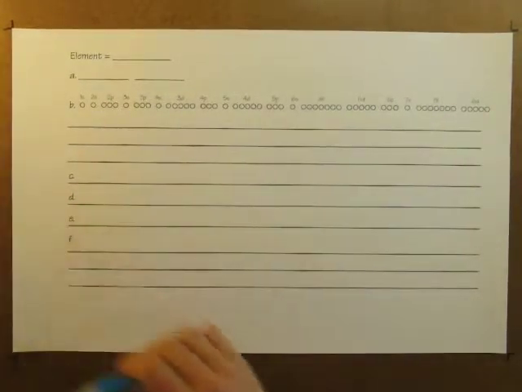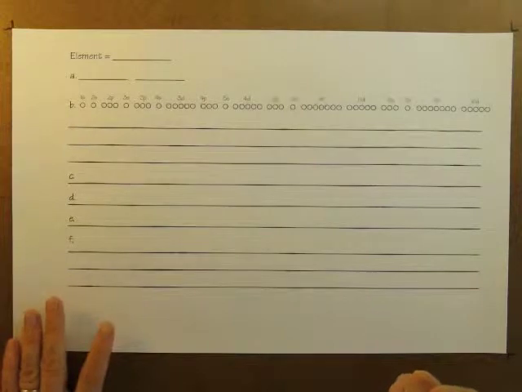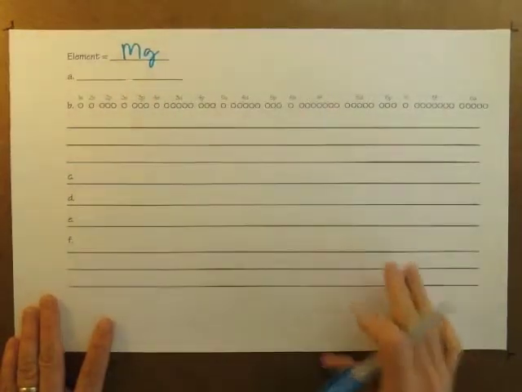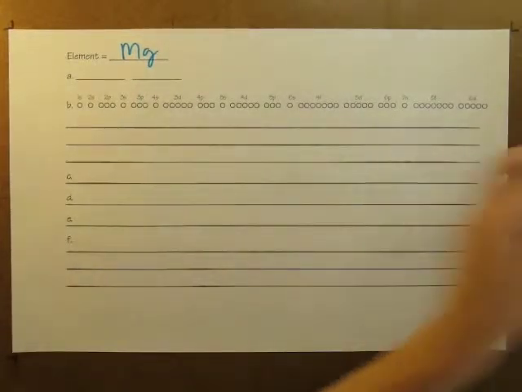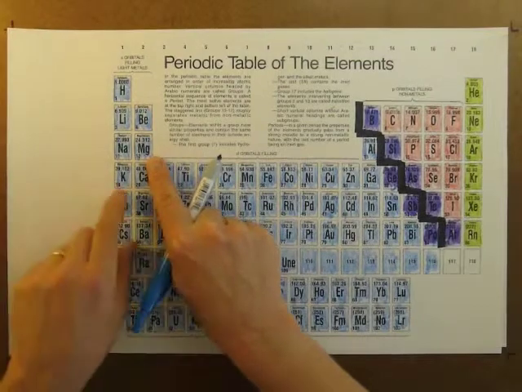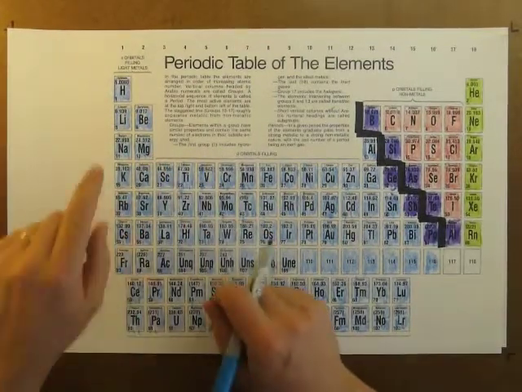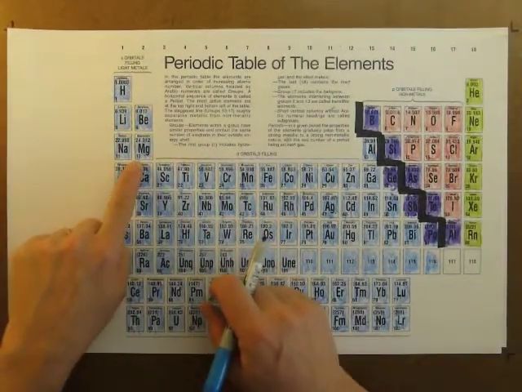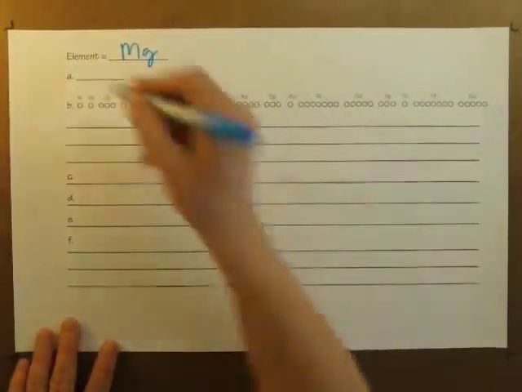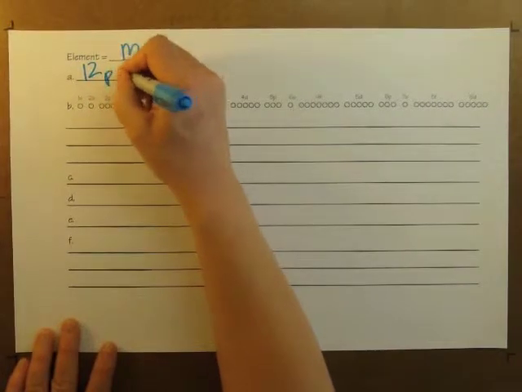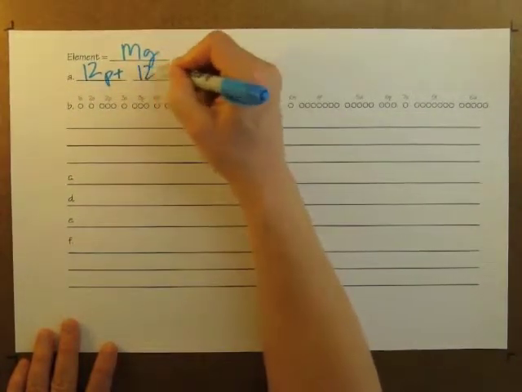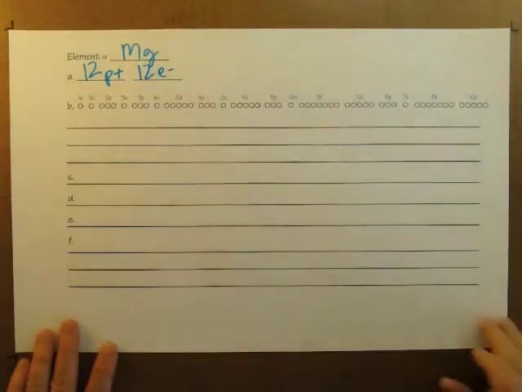Now the first problem that we're going to do is for the element magnesium. So I'll write magnesium here. I'm going to look at the periodic table for magnesium and find it right here, and look for its atomic number. The atomic number for magnesium is 12. I need to know that because it counts how many protons there are in the nucleus. There are 12 protons. Protons have a positive charge, and there are the same number of electrons in the space outside the nucleus. There are 12 electrons.